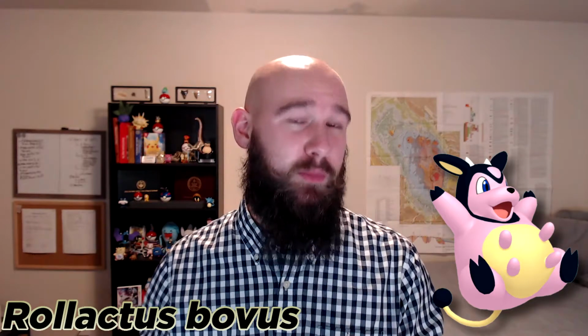Anyway, Miltank's scientific name is Rolactus bovis, or rolling milk cow. And obviously this is a reference to Whitney's Miltank destroying everybody back in Generation 2, and with it being a cow, and it being the first Pokemon, not the only Pokemon, there are a couple other Pokemon that now learn Milk Drink, but the first Pokemon to learn Milk Drink.